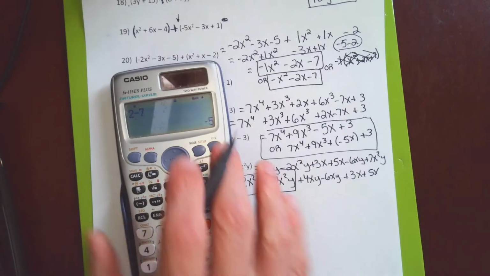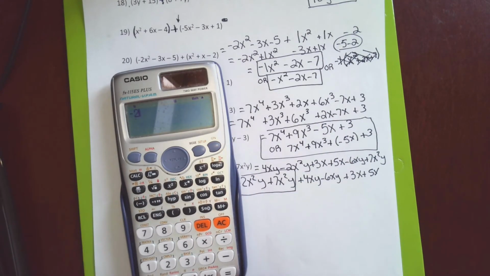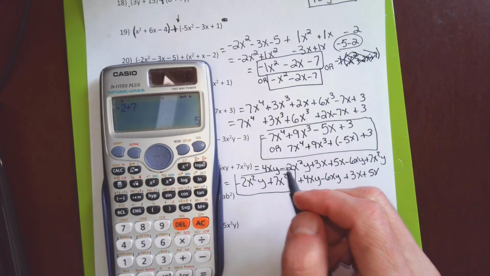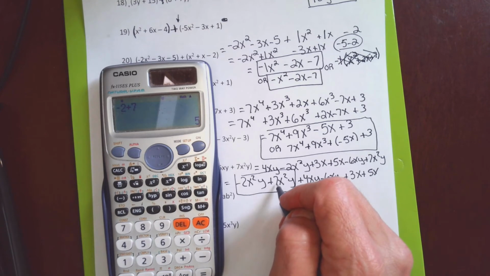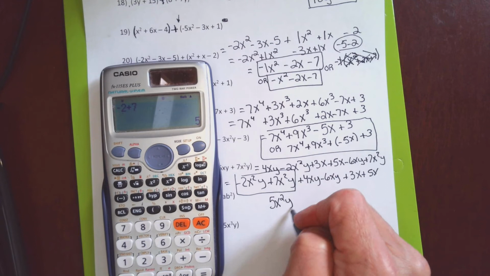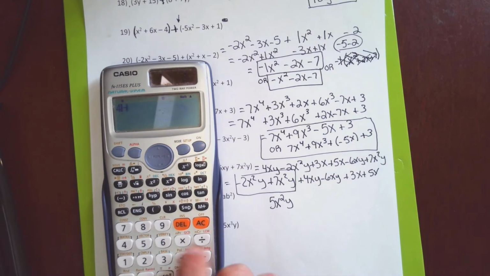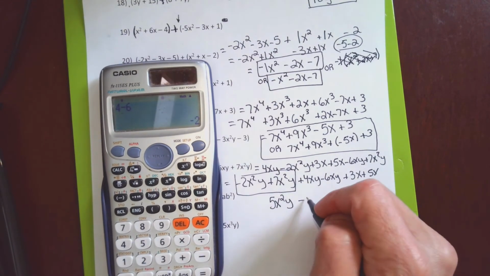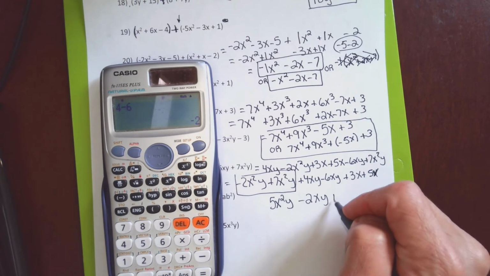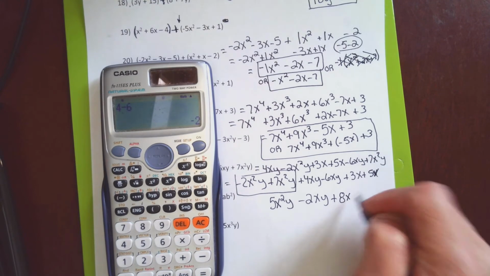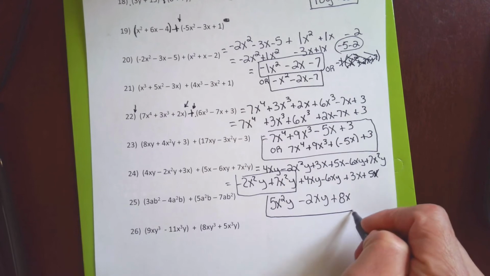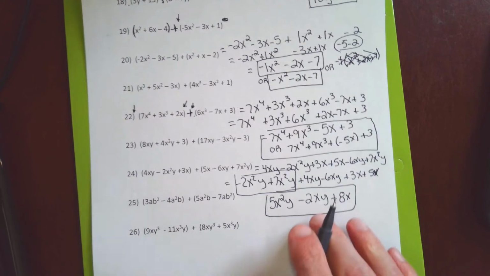If the numbers are opposite, you subtract the numbers. So the minus 2 and plus 7 are going to give me a positive 5 because the 7 is positive and it's bigger. So I subtract, take the sign of the larger. 4 minus 6 is going to give me negative 2 in front of the xy. And then 3x plus 5x is going to give me an 8x. This would be the best answer for 24 because I've written everything in a nice order and I've combined the like terms.